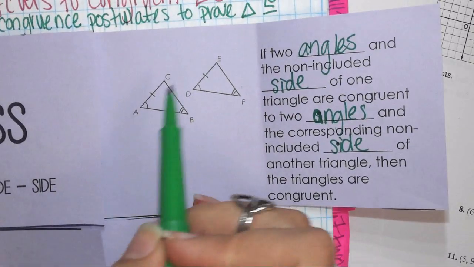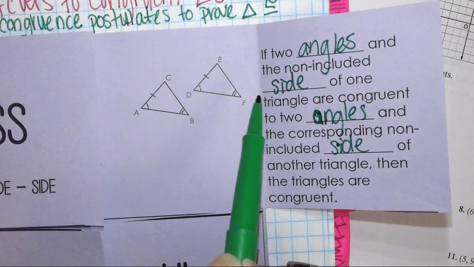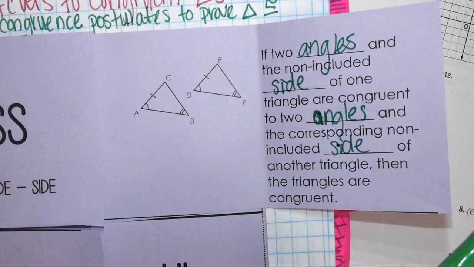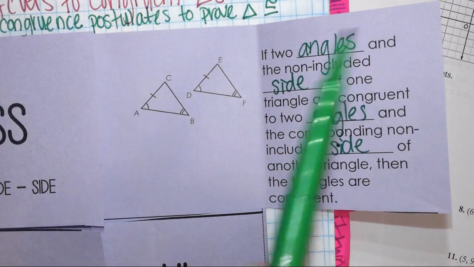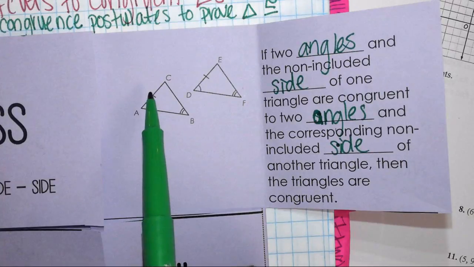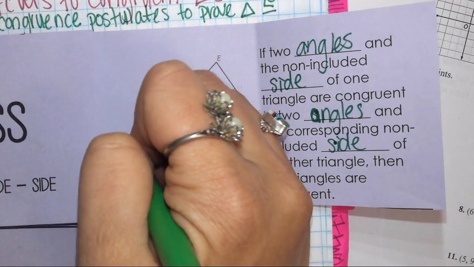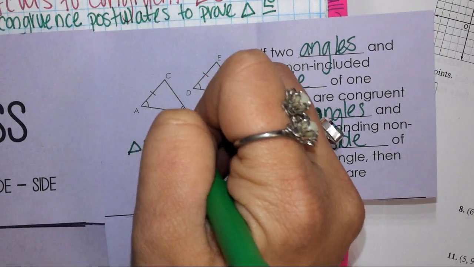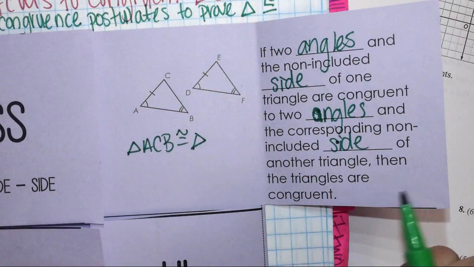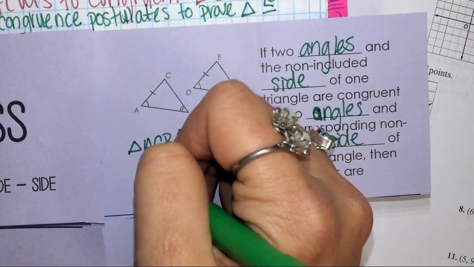Now, angle A is congruent to what angle? Angle D. And angle B is congruent to what angle? Angle F. And AC is congruent to? So you have an angle, and a side. You have an angle, and a side. So are these congruent? Yes. So let's say triangle ACB is congruent to what triangle? To DEF. Good. Take a point. It is very important the way you name it.